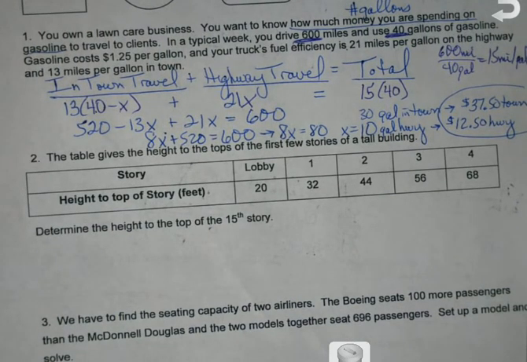Okay, now, what the actual problem said is it said that we wanted to know how much money we were spending on gasoline to travel to clients. I knew you were going to say that. Yeah, because I didn't say specifically which one. We could have just multiplied 40 by 1.25 and been done. And I agree with that too, because as soon as we got to the end, I'm having them do all these other things because I didn't put my other wording in.